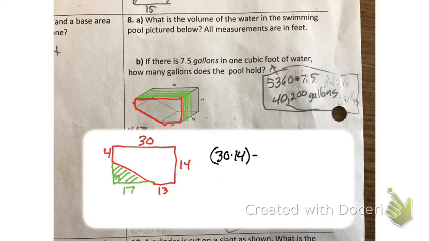And since we have 14 and 4 on the other side, this is 10. So we're going to subtract out that triangle. So we'd have half of base times our height. And that would actually be the area of this red section. Now to get the volume, I just have to multiply by the height. But in this case, it would be the depth. It would be that 16.